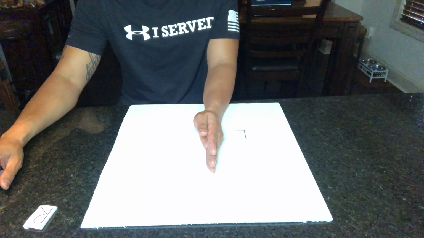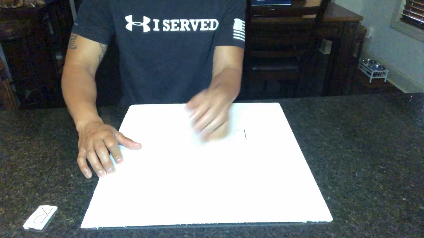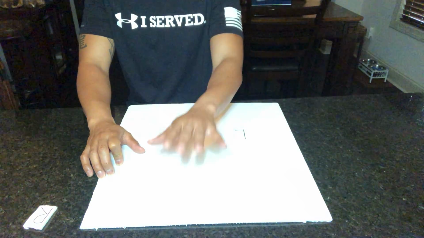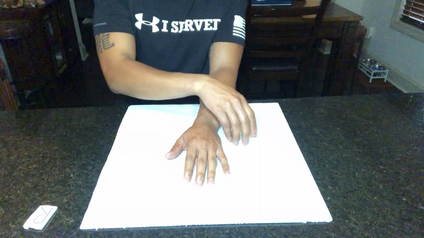All right, we're going to move on to wrist views. Let's go ahead, and again, left hand is the affected hand. We're going to start out with the PA wrist.